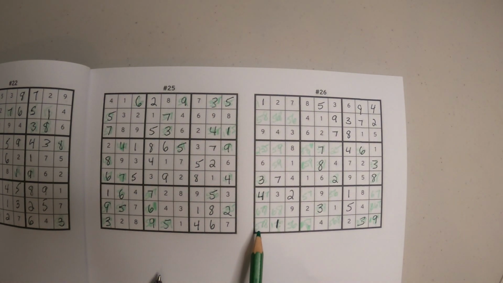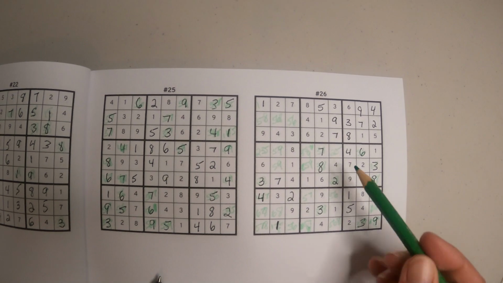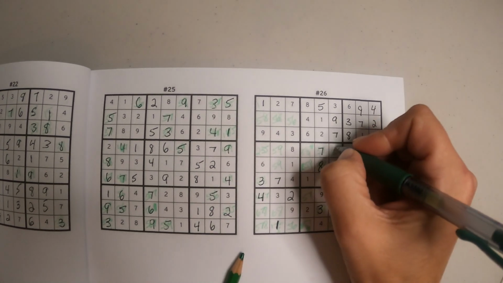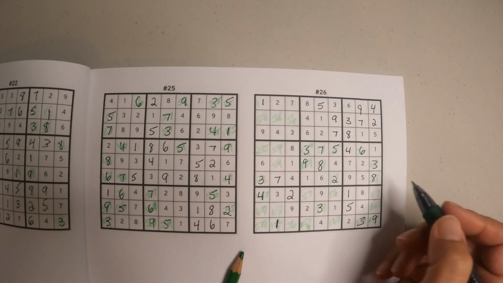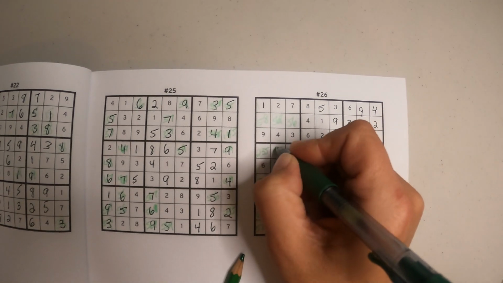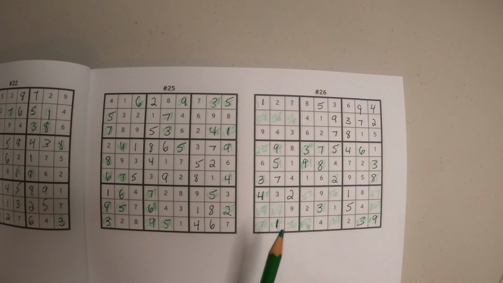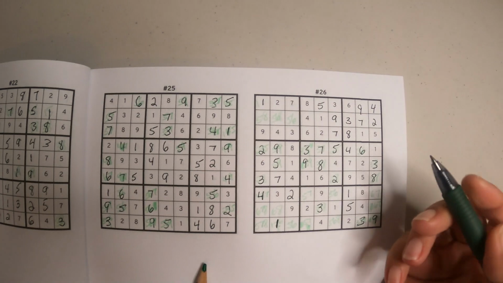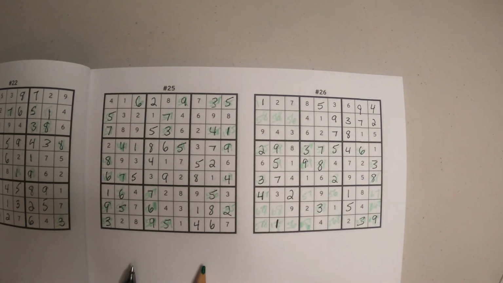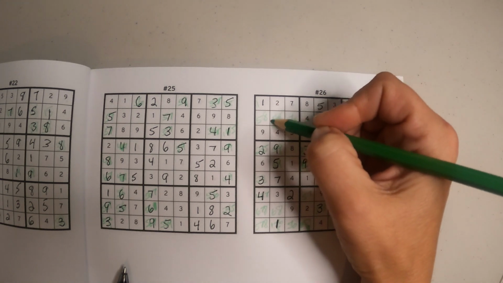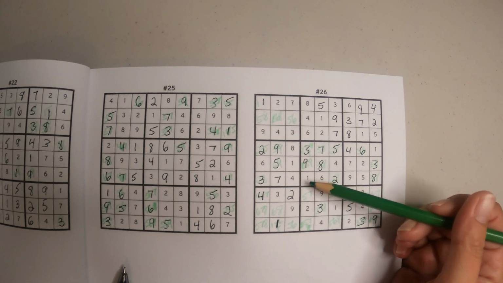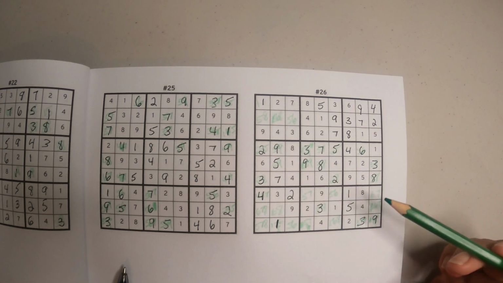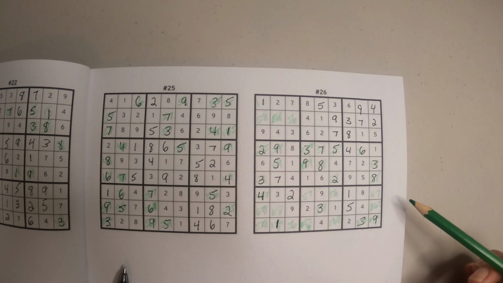And if this 2 is here, this is our 5, which means this has to be our 9, and this our 3, which makes this a 5 and a 9. And so what are we missing in this box still? Just the 2. And that means this 5 is done. Let's see what else.